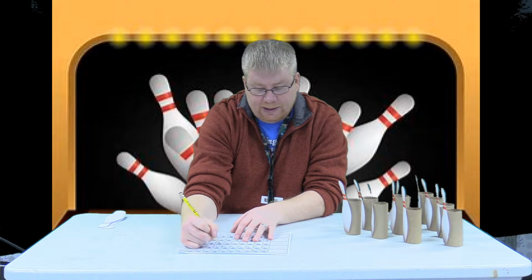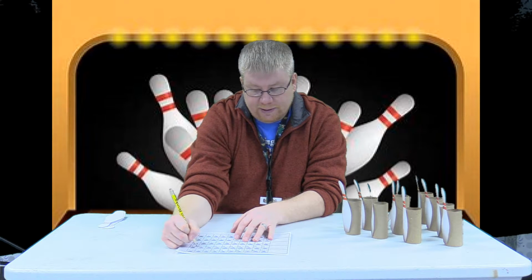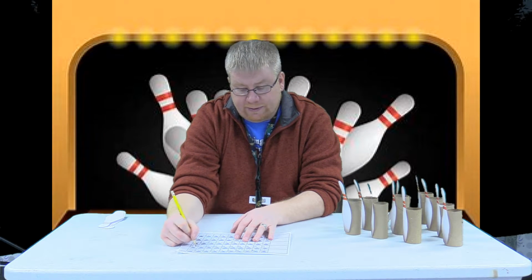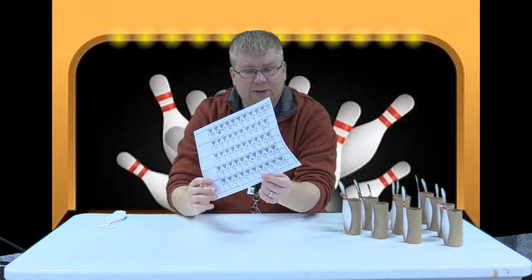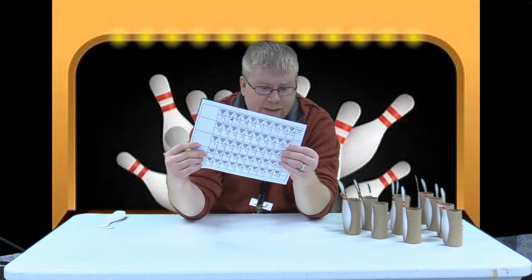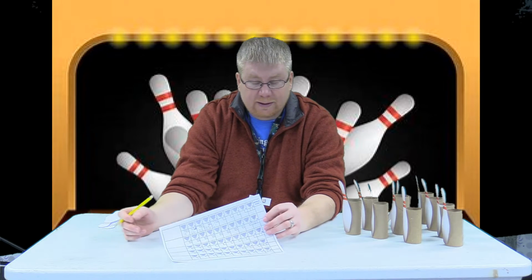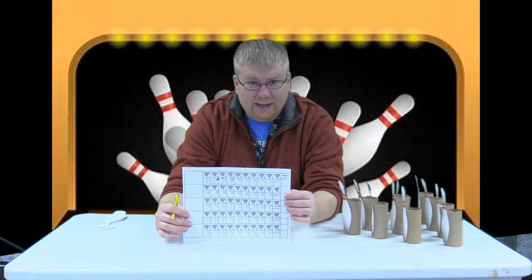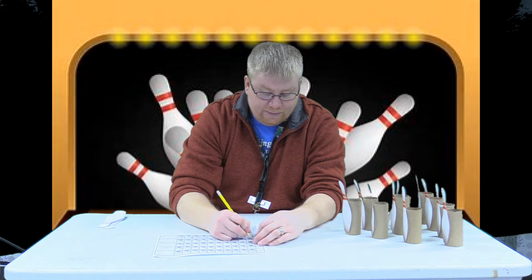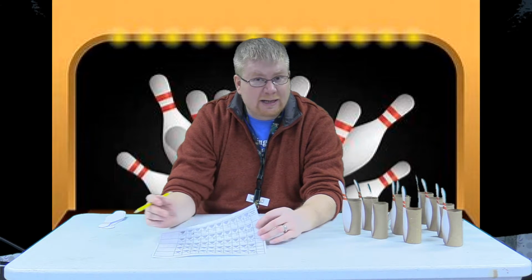So we're going to mark X's in all our frames. So we get to turn 10 and we throw a strike. But if you throw a strike in the 10th frame, you get another ball. So we strike there. And if you strike again, you get another ball. Or if you spare, you get an extra ball.